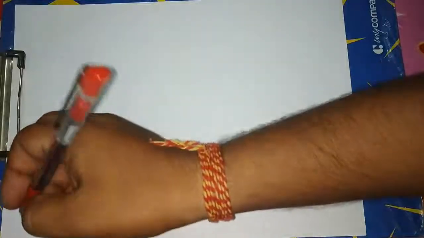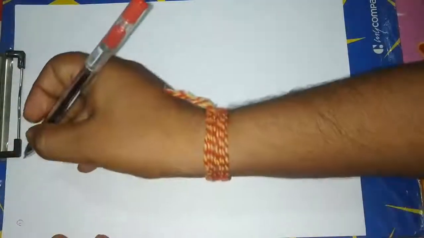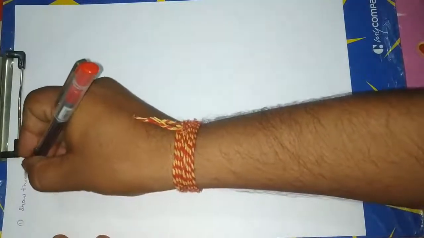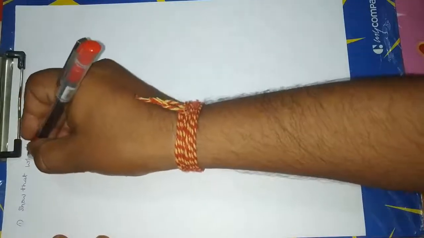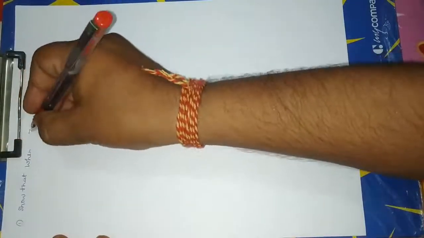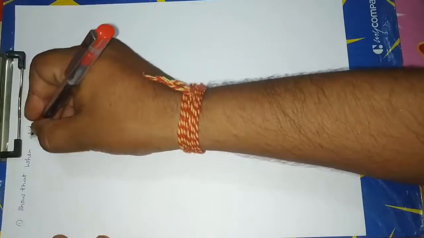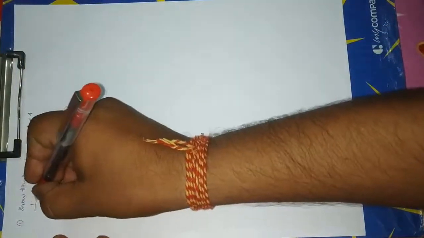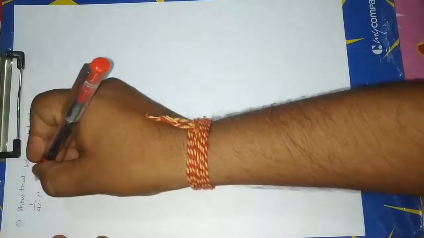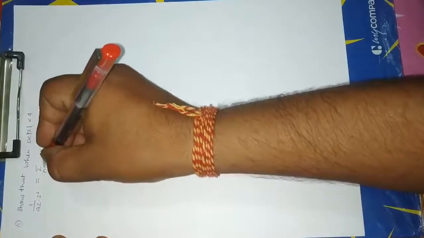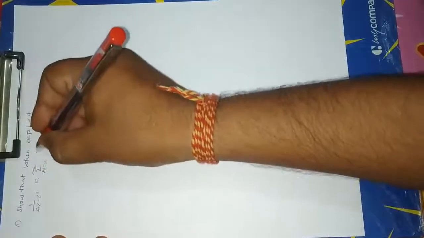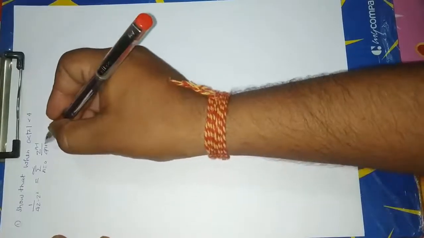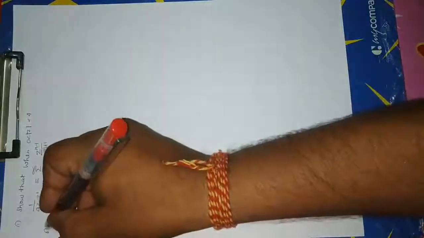Now, first question: for |z| less than 4, greater than 0, 1 upon 4z minus z square equals summation n is equal to 0 to infinity z to the power n minus 1 upon 4 to the power n plus 1. Okay. Now answer.